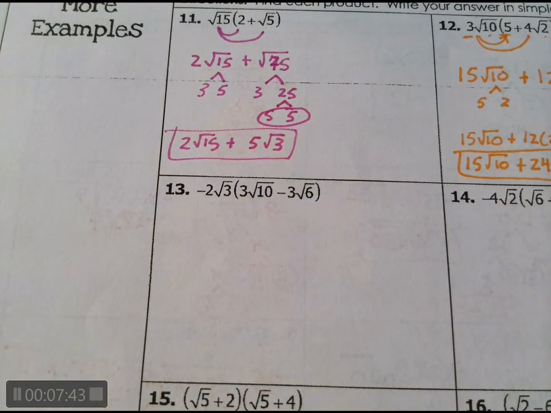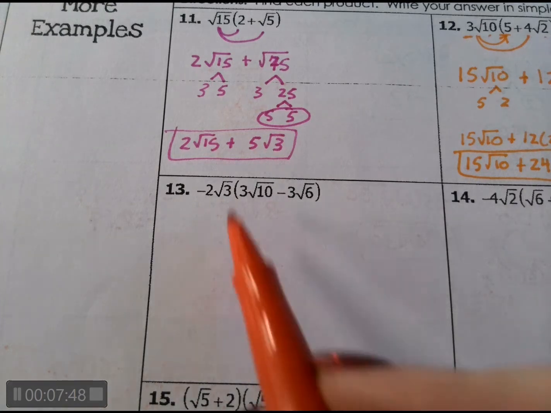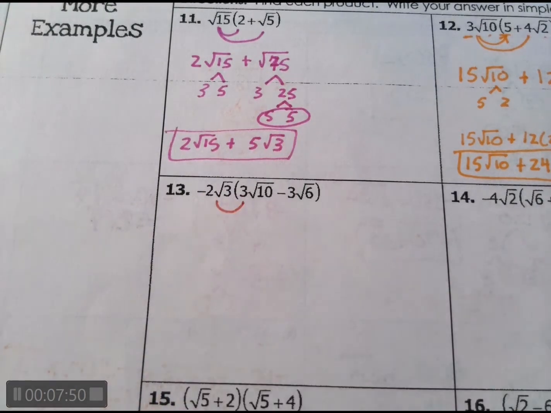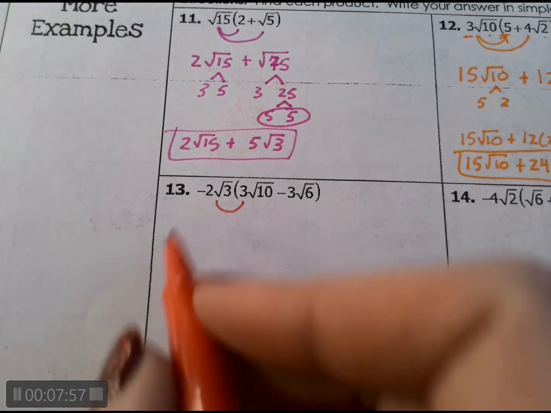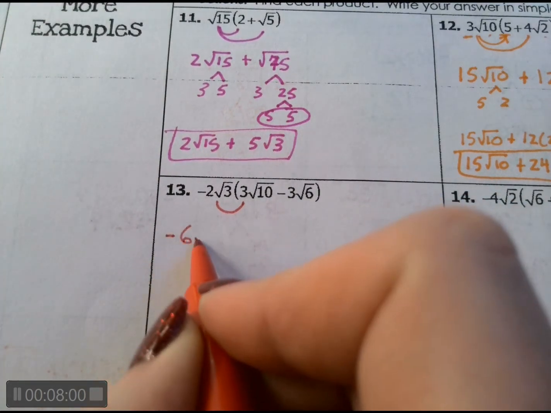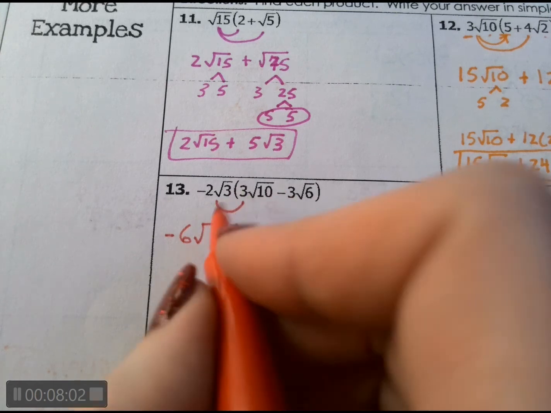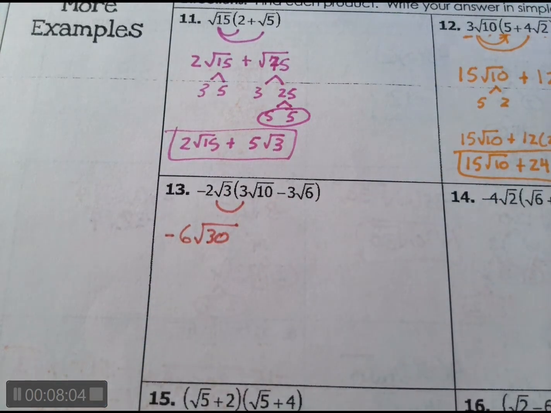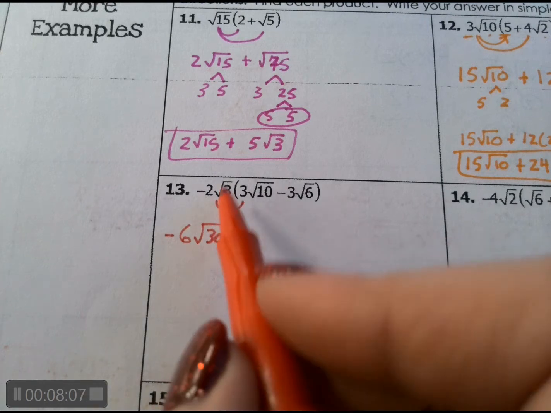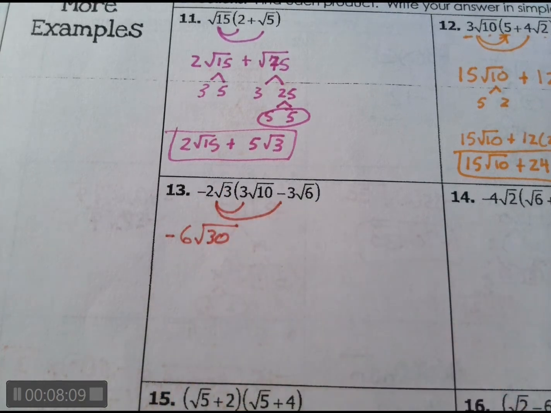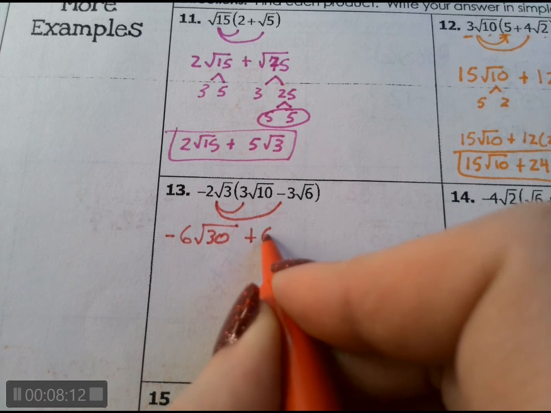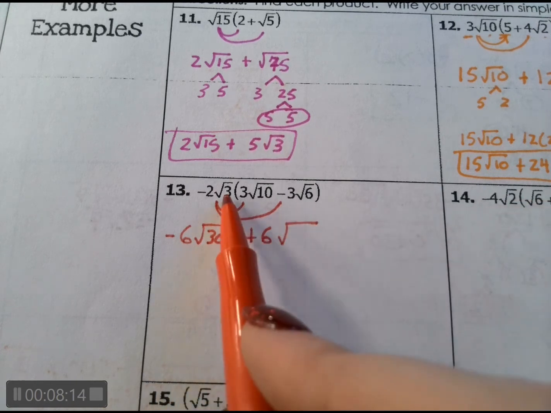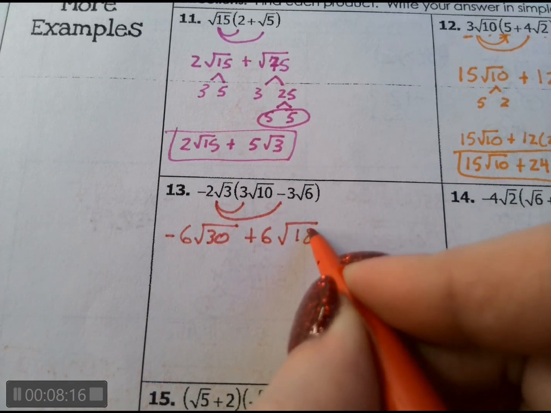This time we have to deal with some negatives. So we have negative 2 square root 3 times 3 square root 10. So start with the numbers. Negative 2 times negative 3 gives you positive 6. Square root 3 times 10 gives you 30. 3 times 6 gives you 18.